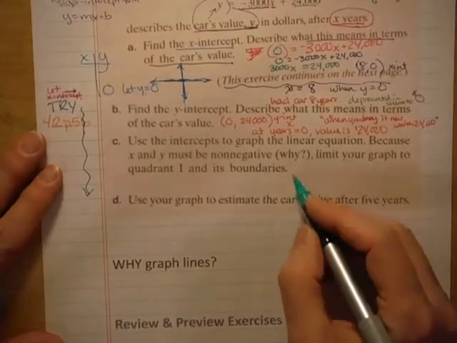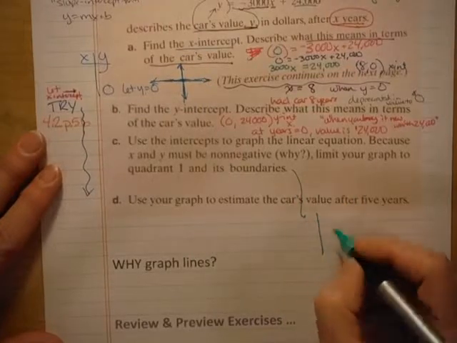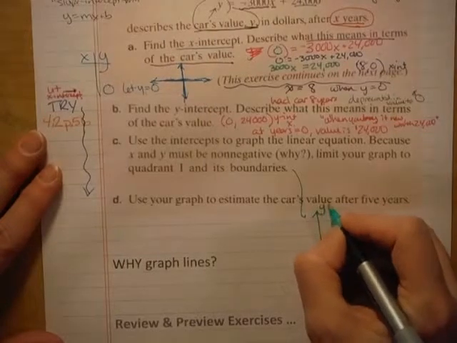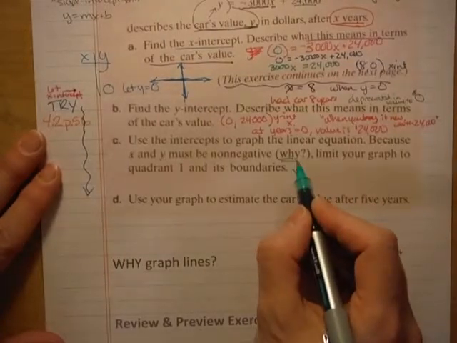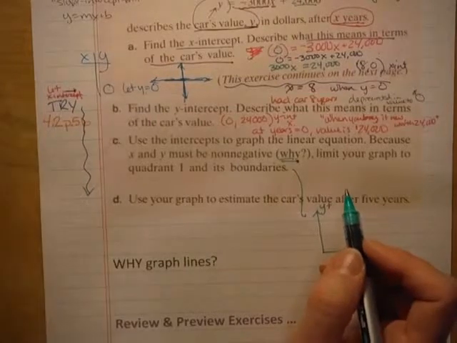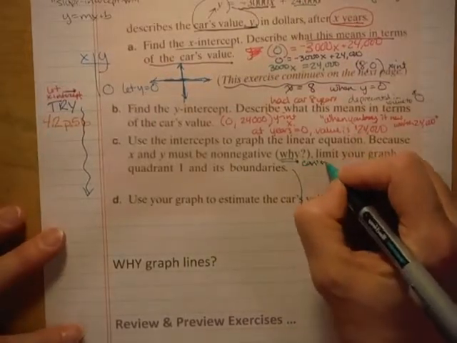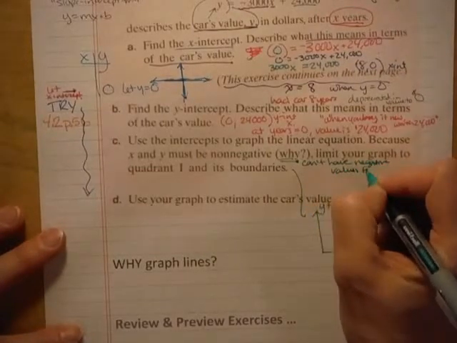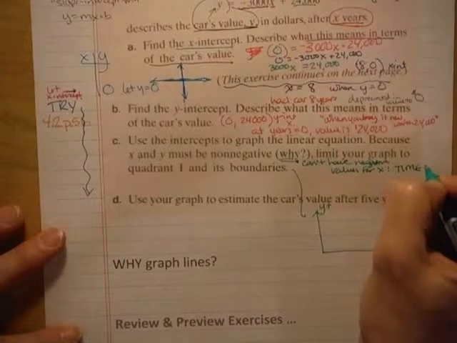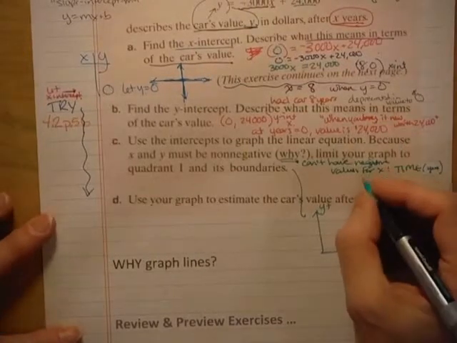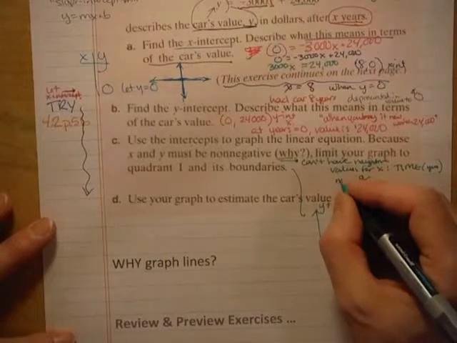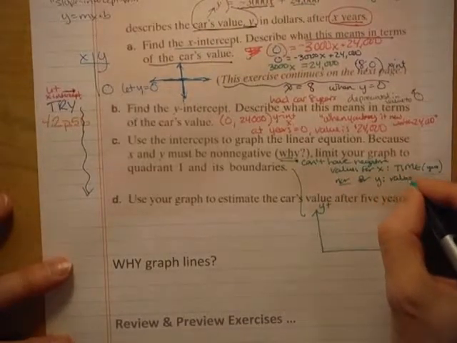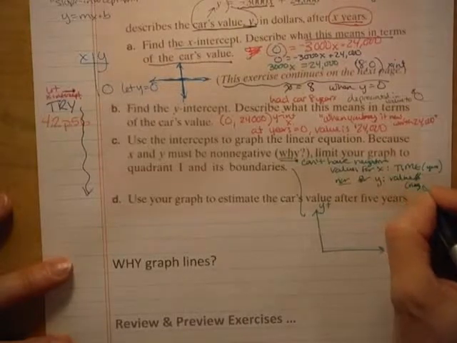Okay, so I'm going to give myself a little bit of space here. Your graph should look something like this. You're going to be limiting it to quadrant 1, so you're only going to see positive x and y values. The reason why is that you can't have negative values for x because x represents time, years. And you can't have negative values for y, because y represents the value in dollars, and you can't have negative dollars.